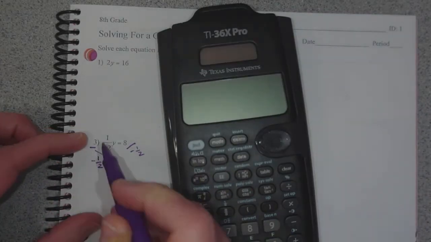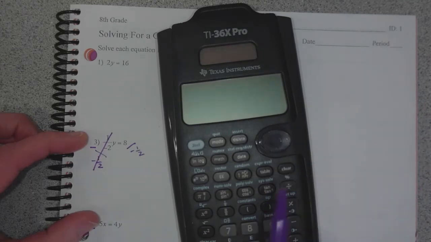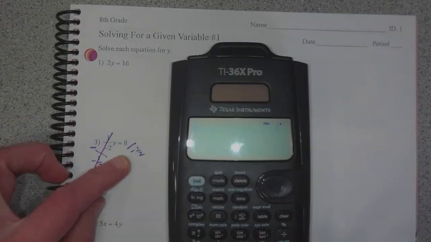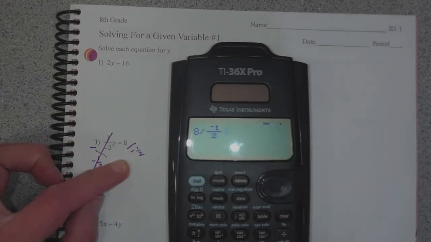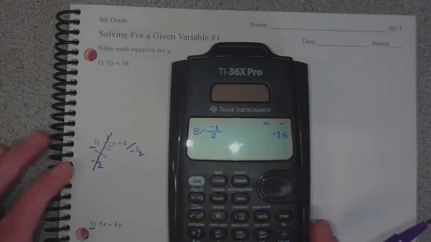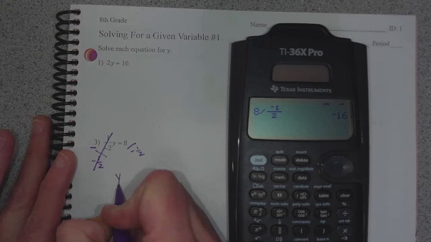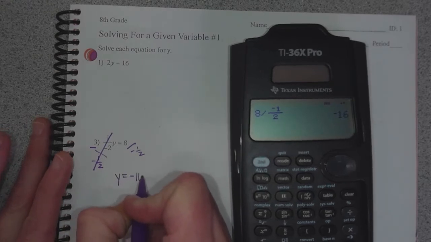And then on my calculator, this part cancels out. So on my calculator, all I really need to do is 8 divided by, and then I set up my fraction with a negative 1 over 2. I could have put positive 1, negative 2. It doesn't matter. And then hit equals, or enter, and it equals negative 16. So y equals negative 16 for that one.